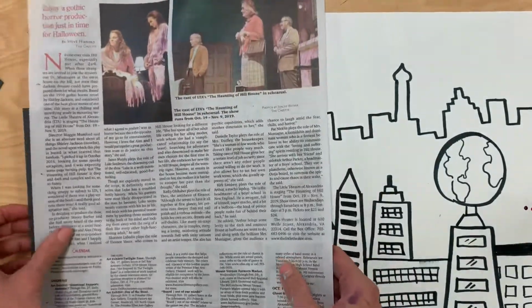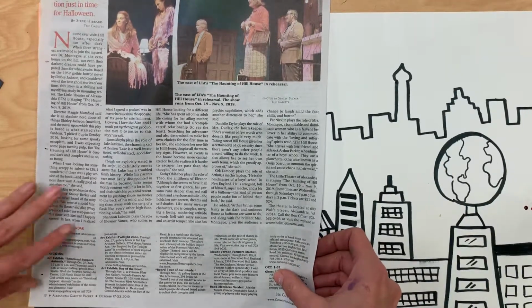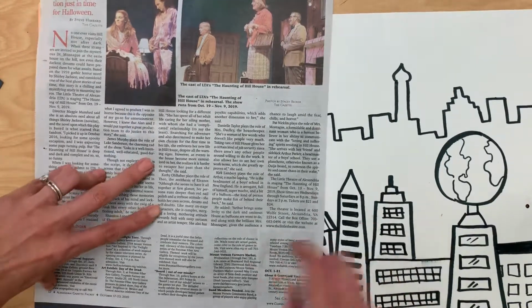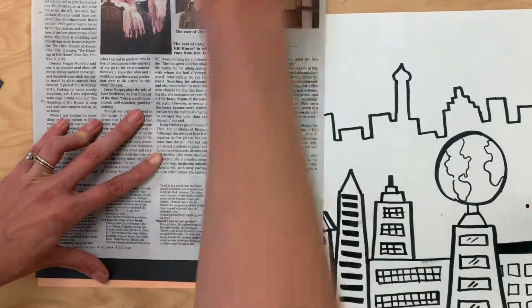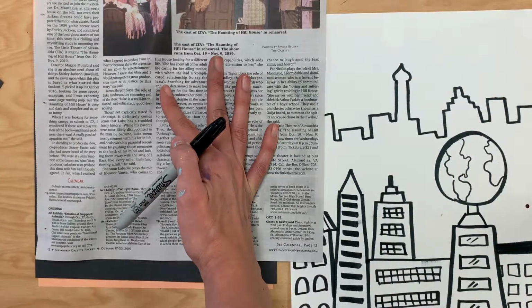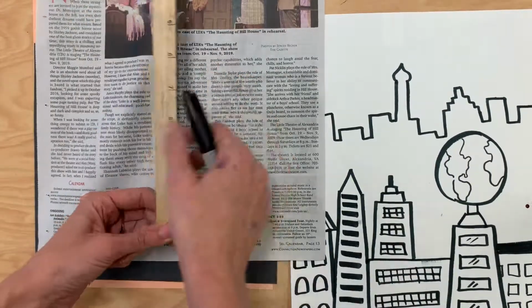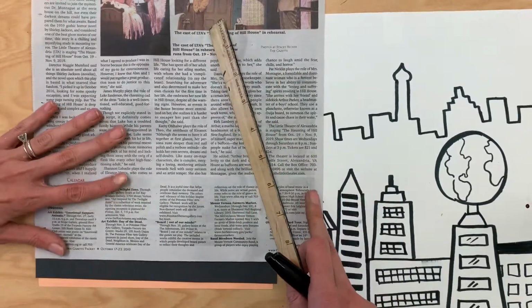Now I want to be careful because the newspaper is not the same size as my picture. So I'm going to mark how wide I can make it. I see that it comes all the way across to here. And I'm just going to put a mark there so that I can see where my designs should go. So I'll take my ruler here and just make a mark so that it fits onto that page.